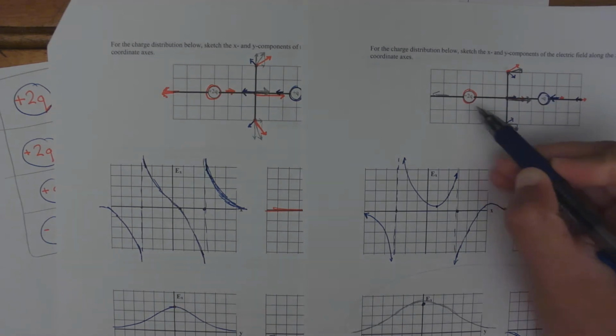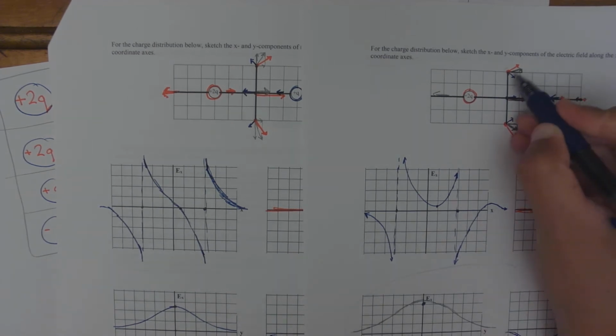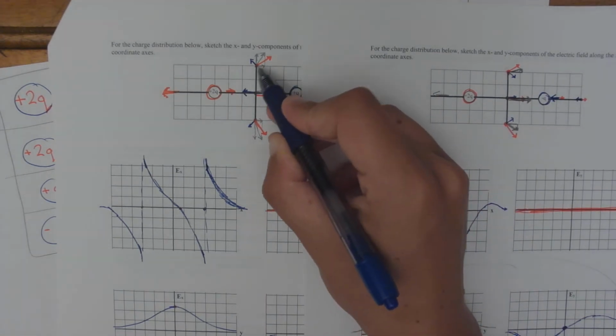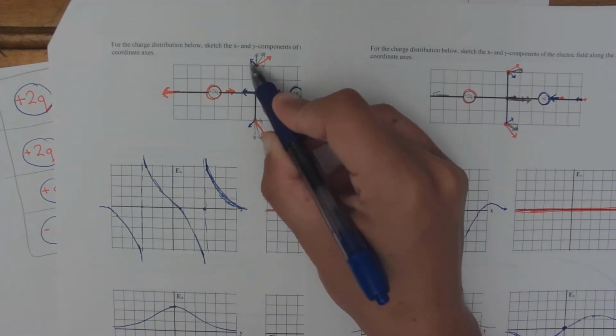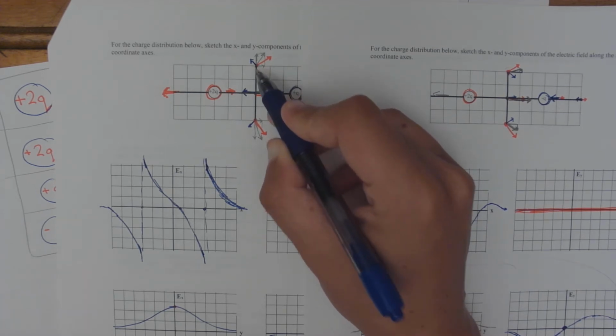So for the plus 2q and the minus q, these vectors, if we're looking at the x component, we're adding together to give you something larger in the x direction. For this one here, the vectors were pointing like this, so that the x component that you have here was being subtracted from what you have here, giving you something smaller.